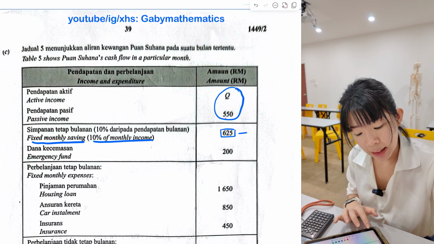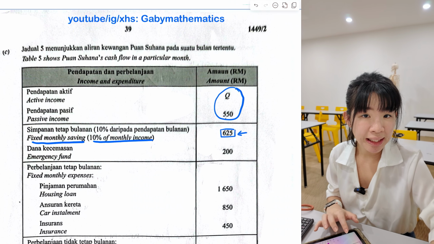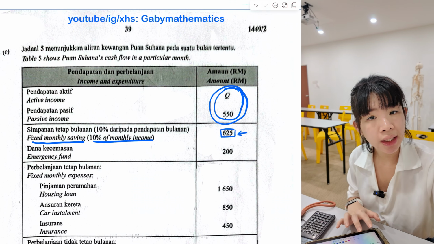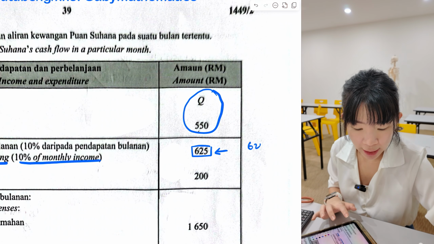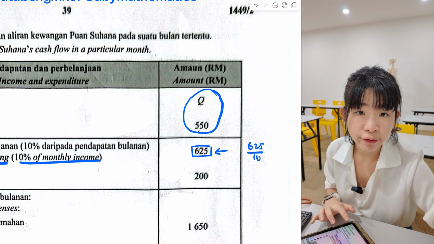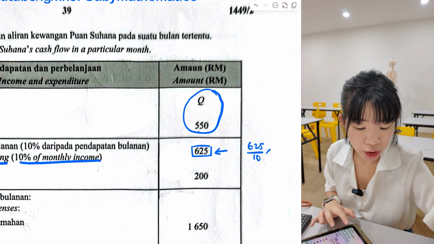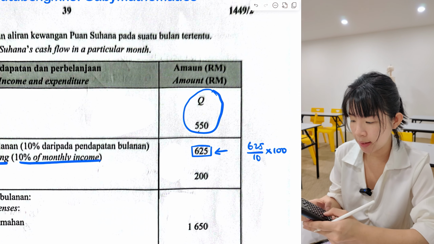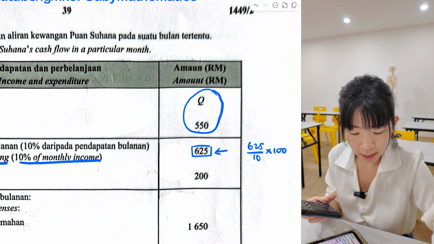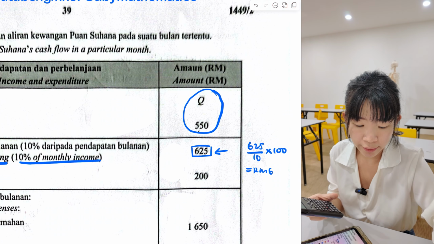Since this is the 10%, we want to find the monthly income, which is the total. We take 625, this is 10%, divide by 10, times 100, to find the whole thing. So the total is actually 6,250.